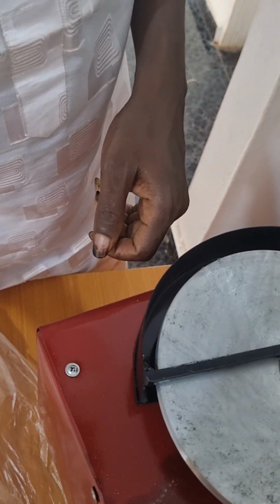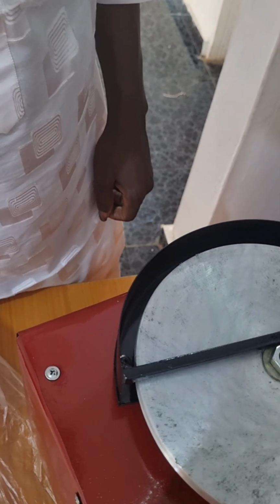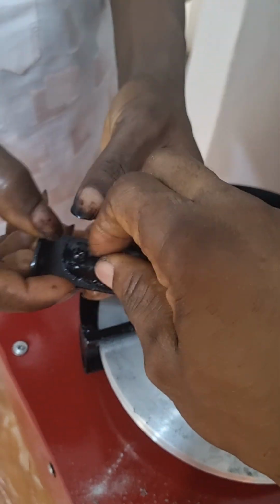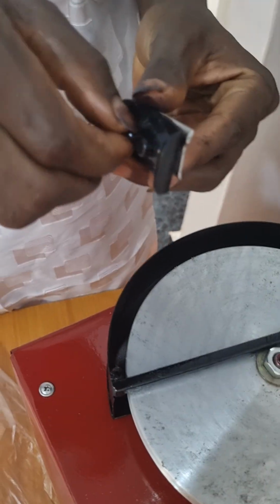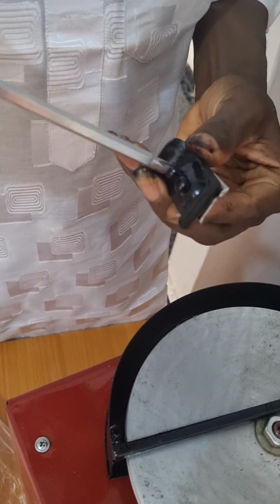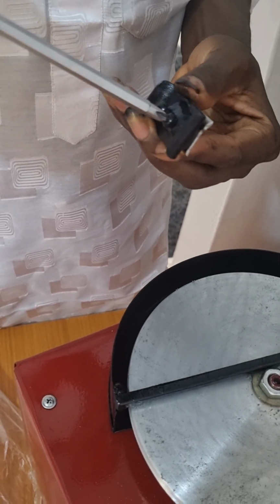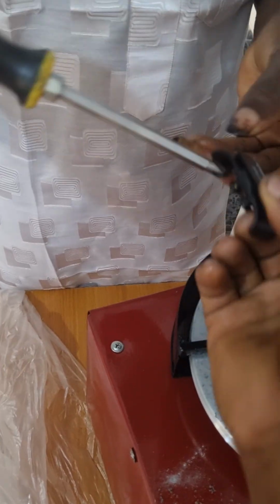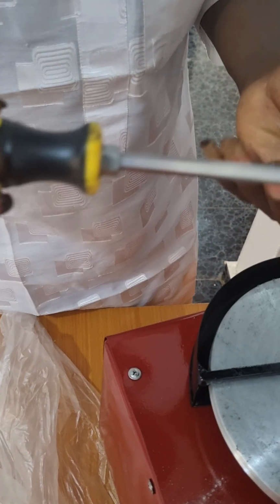So where is the small one? The small one, you place it like this. So you then set it here like this. Set it. Let me see. You use screwdriver. Where is the screwdriver? As you are setting, you'll be looking here to see if it is entering. Go set. Okay.